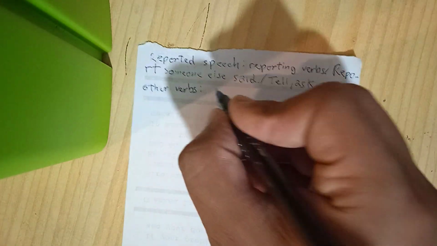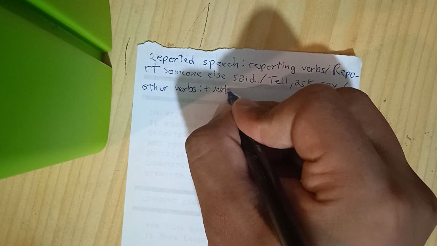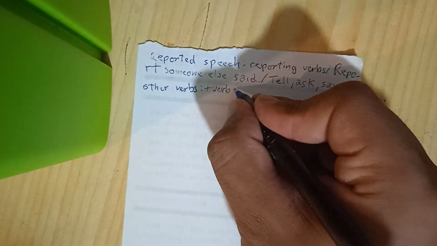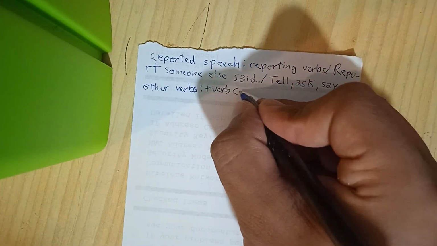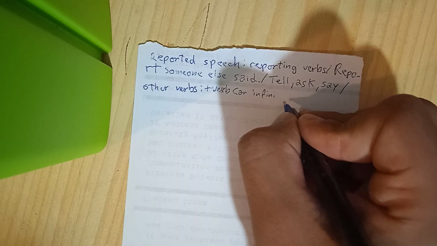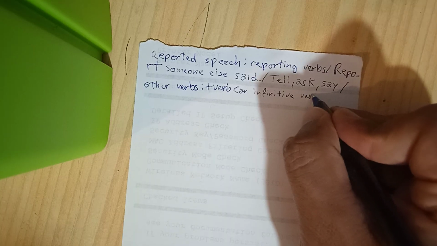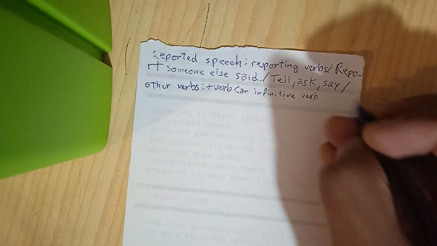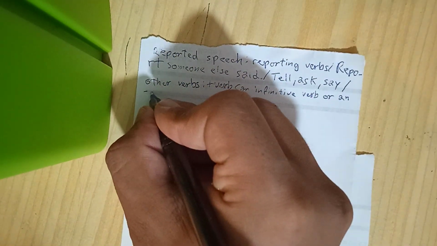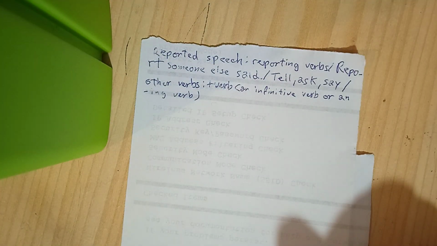Alright, so it is used with another verb, and this verb could be an infinitive verb or an ing verb. Correct? So we have that.